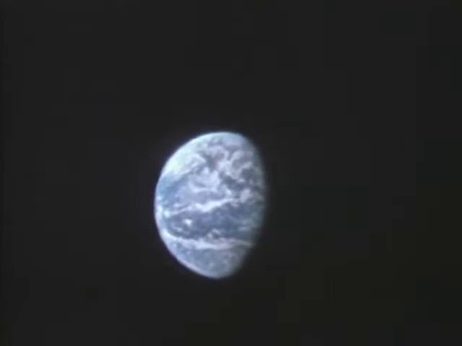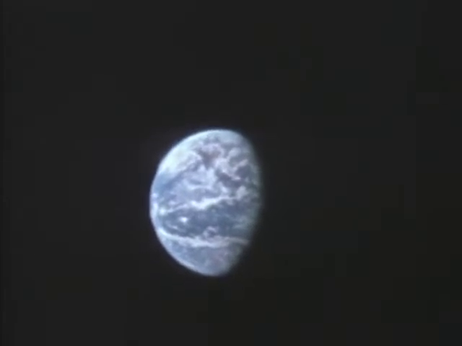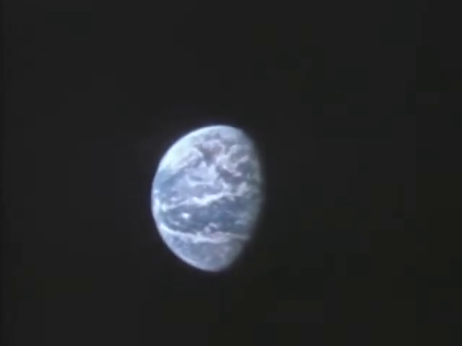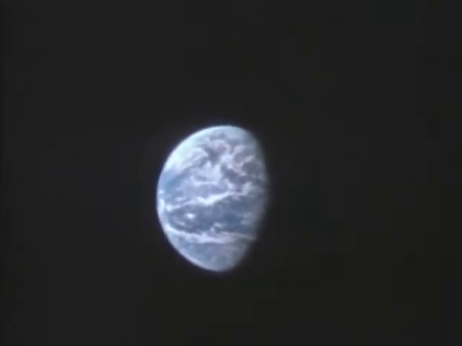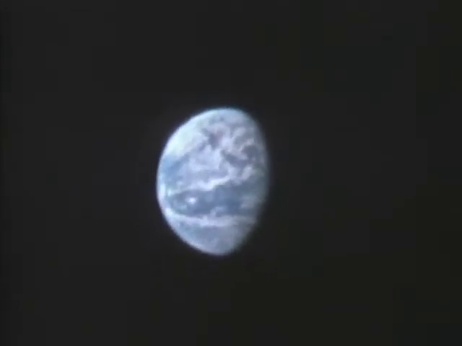You can pick out the browns in the landforms pretty well. The greens do not show up very well. Some green showing along the northwestern coast of the United States and northwestern coast of Canada.